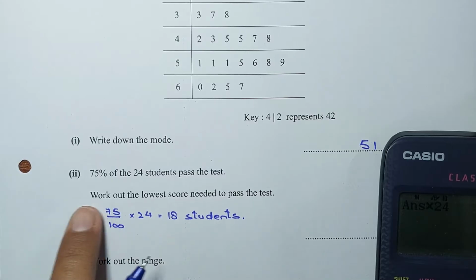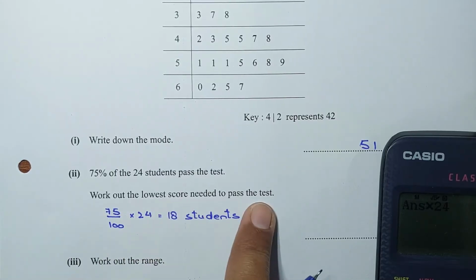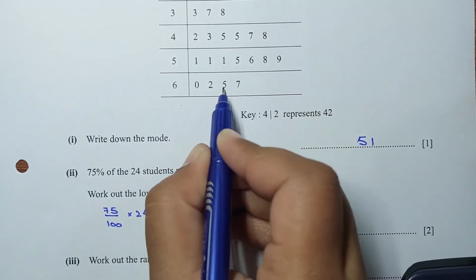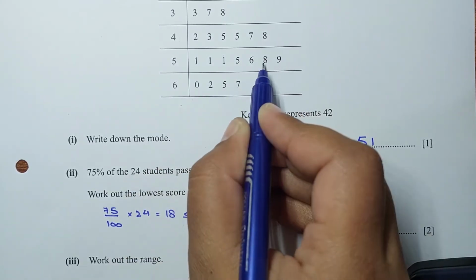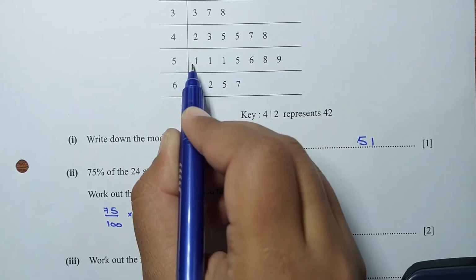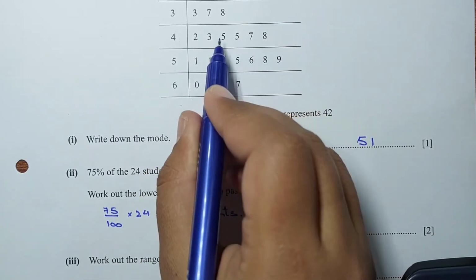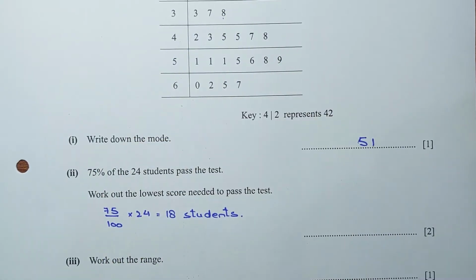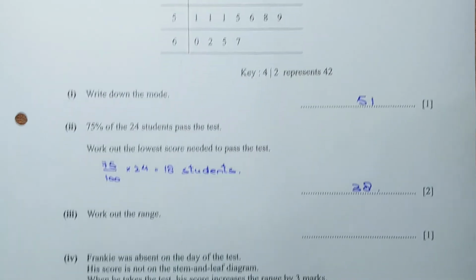All right. Work out the lowest score needed to pass the test. The lowest score. So we have to count the 18. 1, 2, 3, 4, 5, 6, 7, 8, 9, 10, 11, 12, 13, 14, 15, 16, 17, and 18 is over here. So 38. So 38 is the lowest score needed to pass the test.